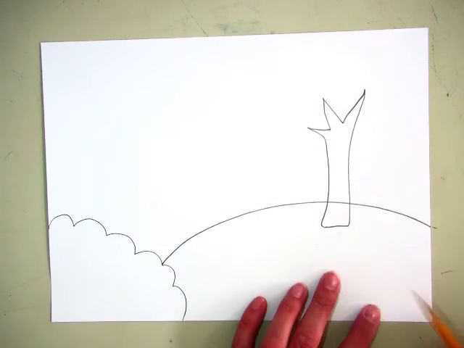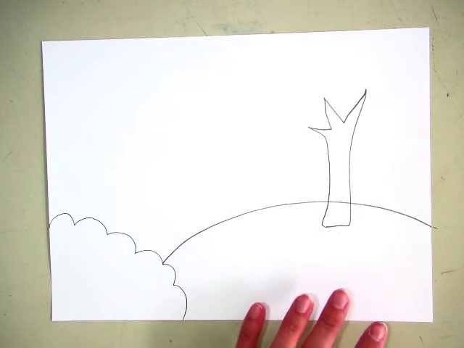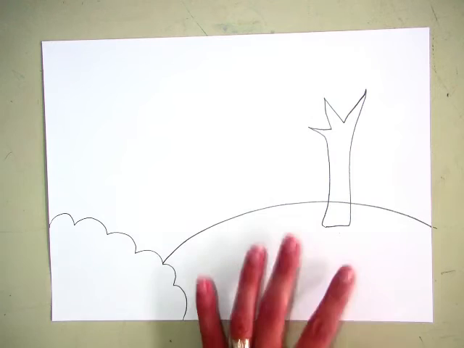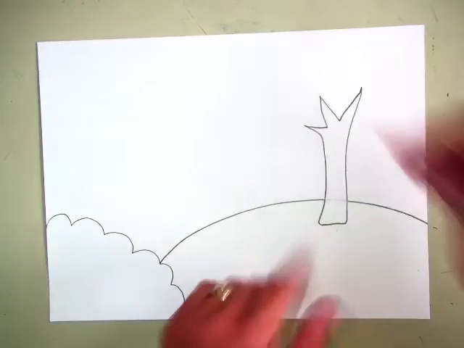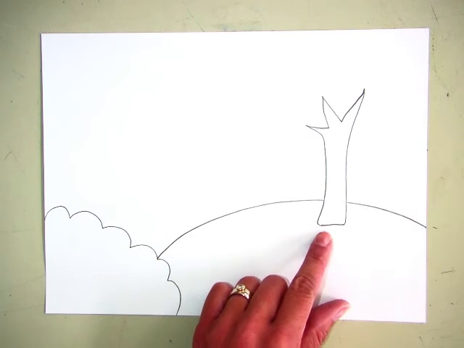You can go ahead and erase this line. I'll have erasers in the baskets. And now it looks like the tree is standing on the hill.